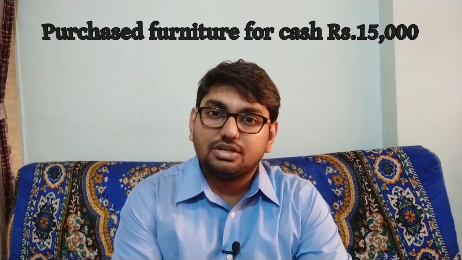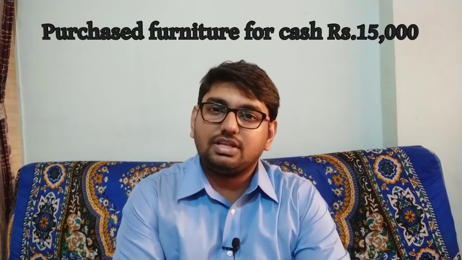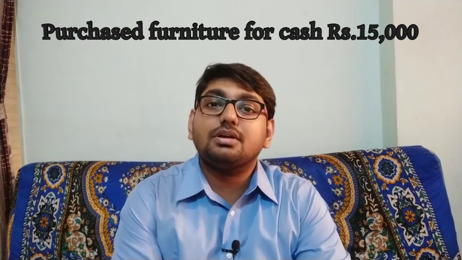Now let us see how to construct a journal entry. For this I would like to take an example. So let us assume that I purchased furniture for cash rupees 15,000 on 1st December 2018. So the first step to convert a transaction into an entry is to search for the main aspects. As we all know, as per the double entry system, there has to be at least one debit and one credit in a journal entry.